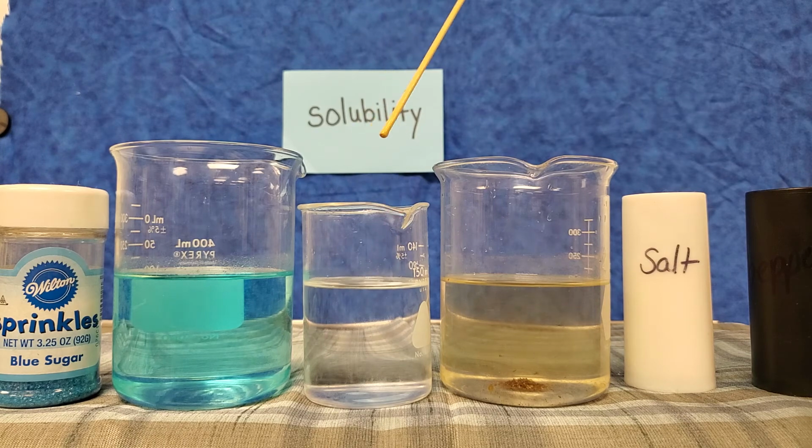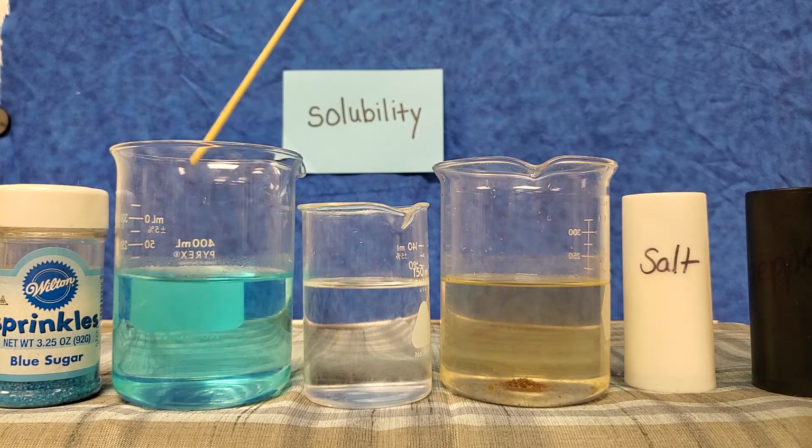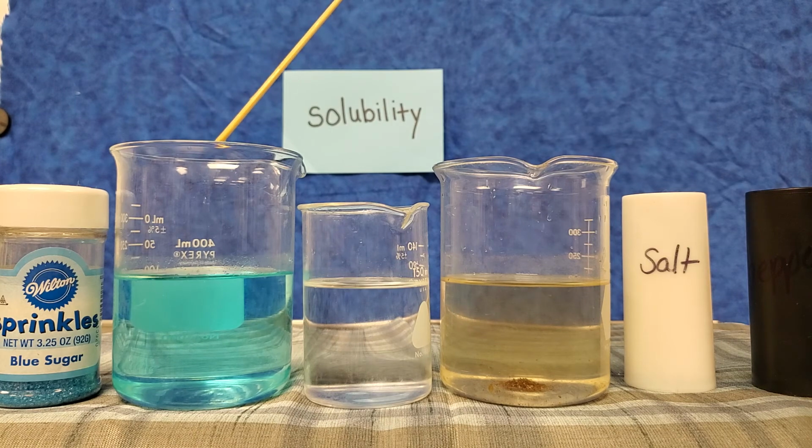The salt dissolved in water. It is soluble. The sugar and blue dye dissolved in water. They are soluble.